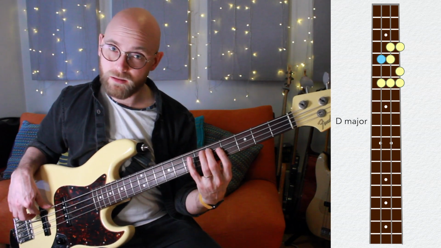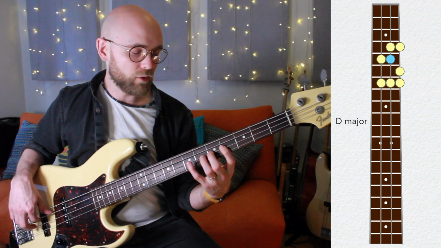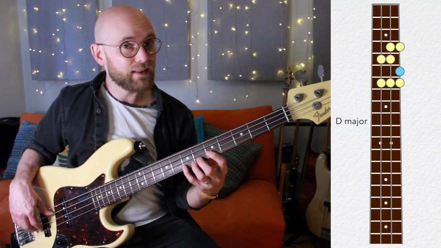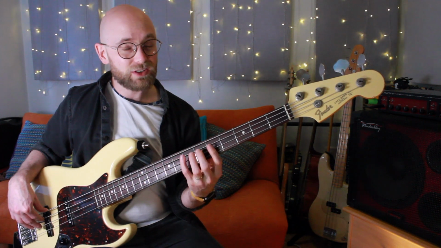Okay, so we've got 1, 2, 3, 4, 5, 6, 7, and then back to 1 again. And each of those points in the scale, so here's the first position in the scale. Second position in the scale is E. And you can take E from the key of D major and make that your tonal center, so where the home chord is, and take all the notes from D major but start on E, and then you've got E Dorian. So here's how that sounds.